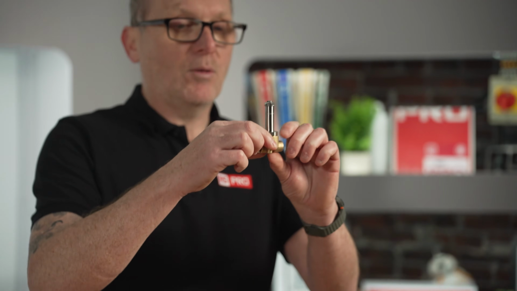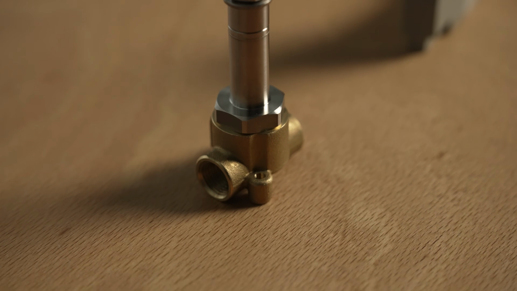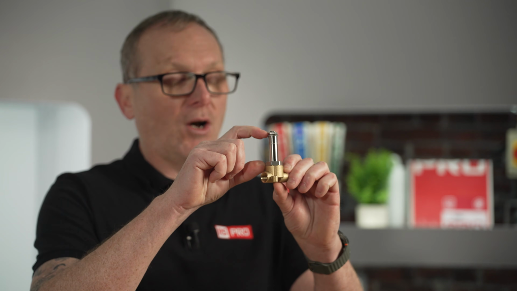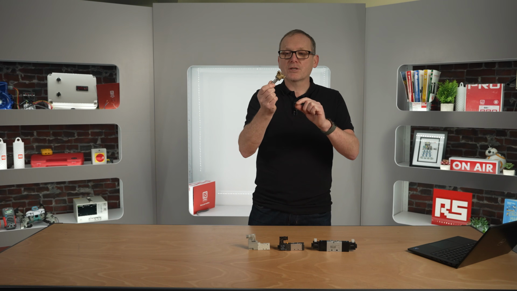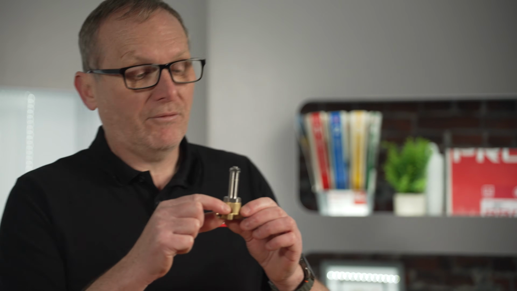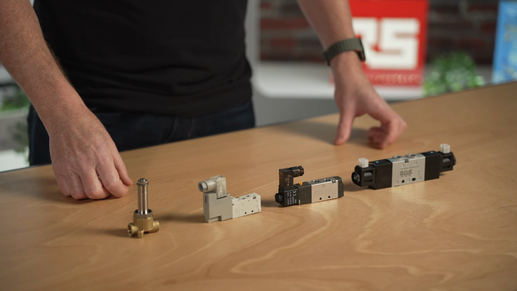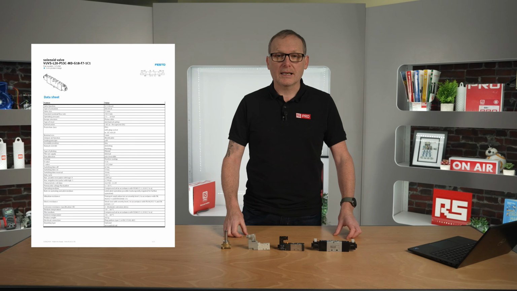This is an example of a direct operated valve. It doesn't rely on the internal pressure, it's just the magnet that operates the valve. This one is a 2-2 valve. It's got 2 ports and 2 positions. The direct acting valves are normally found in water and low pressure systems. To determine which type you require, just check the data sheets.